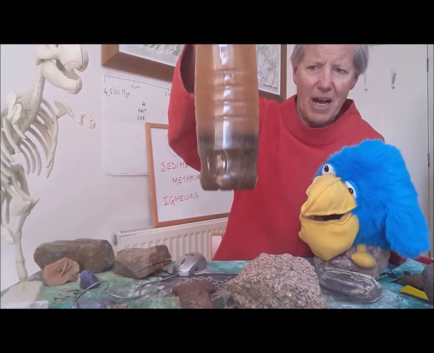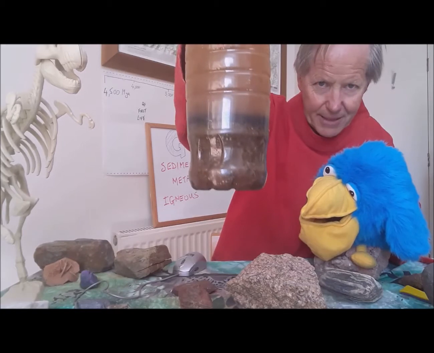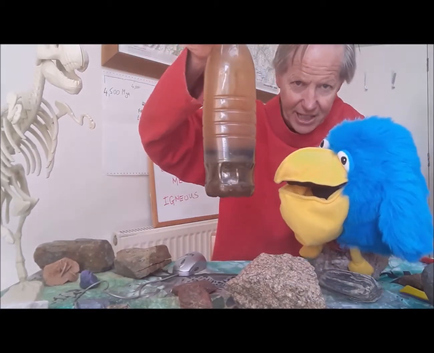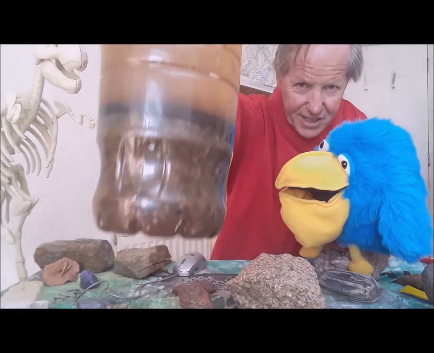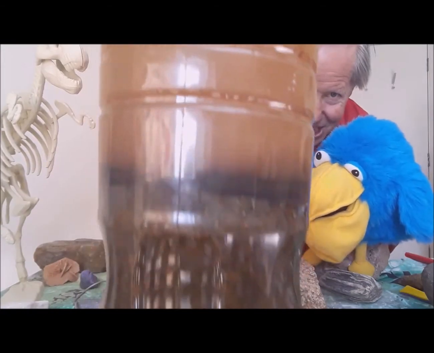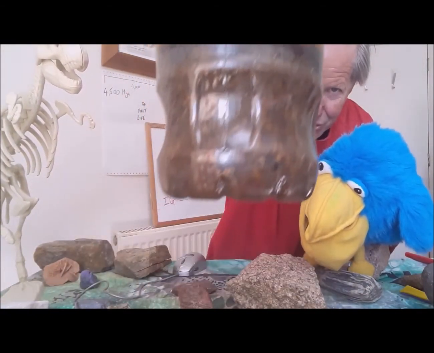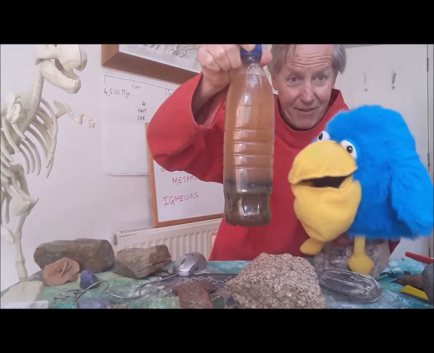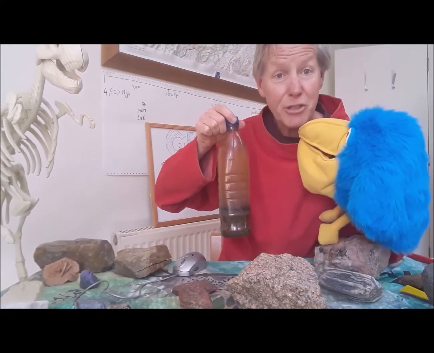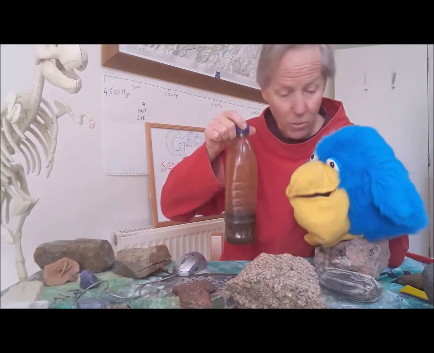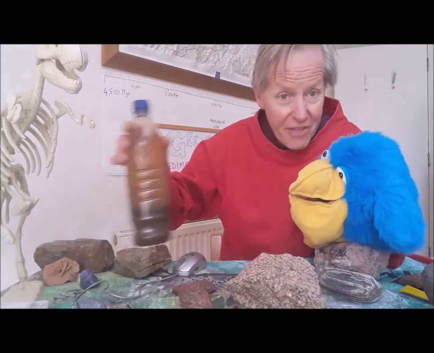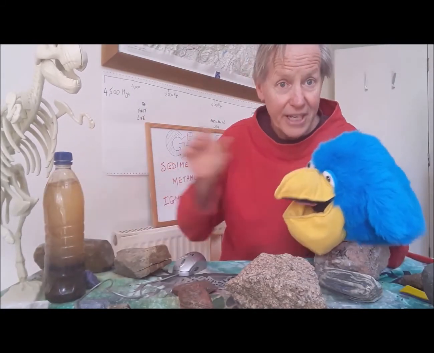What you'll see though, I've allowed it to settle for a few days, and you can see it's got a layer in it. There's a layer of black silt, then sand, and at the bottom is grit and pebbles. If I leave this long enough, it'll become a proper rock, a sedimentary rock. It would take about 1 million years, so we won't wait that long. But that is the way a sedimentary rock is made.